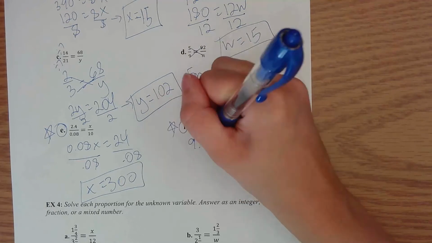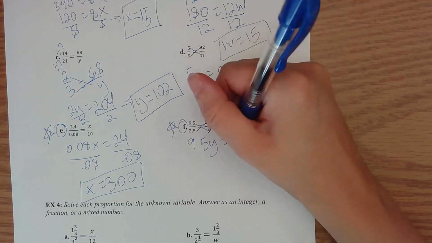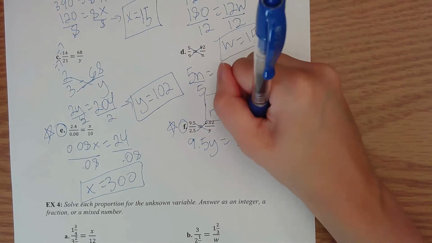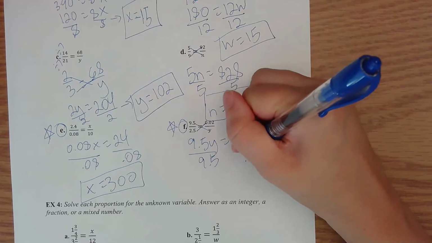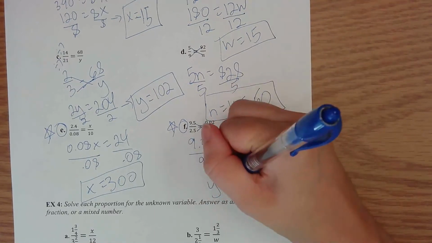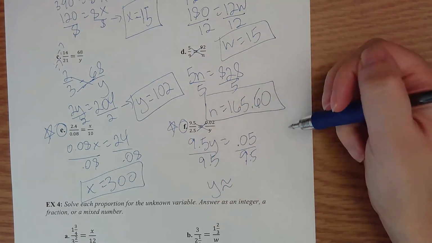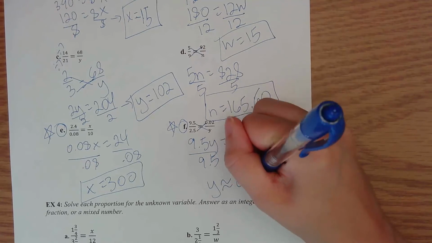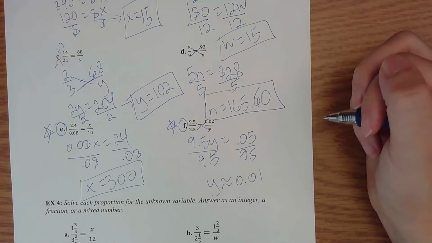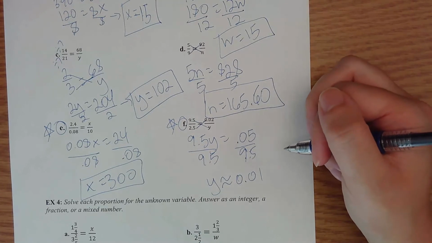You should be doing 9.5 times y equals 2.5 times 0.02, which would be 0.05. If you divide both sides by 9.5, you're going to get y is about 0.005 and a bunch of other numbers. But if we round that to the nearest hundredth place, you're going to get 0.01 as an answer. Okay. If we were going to the nearest thousandth place, we get 0.005.